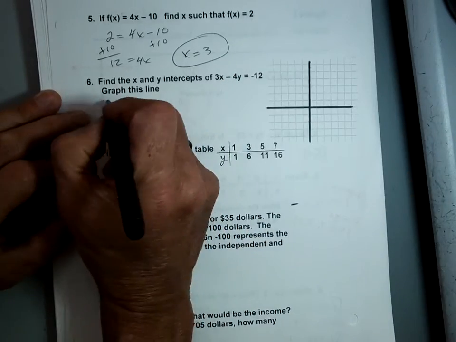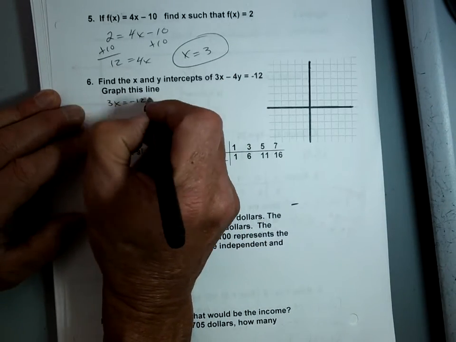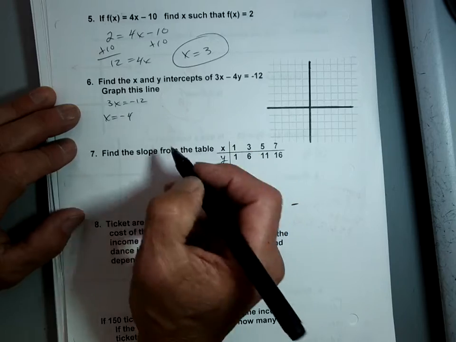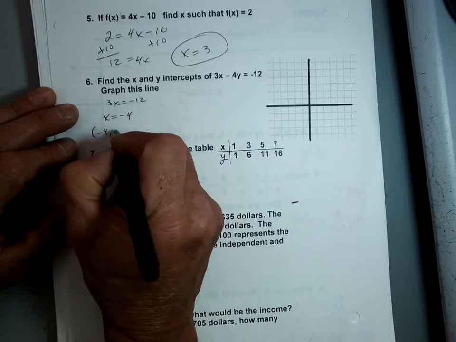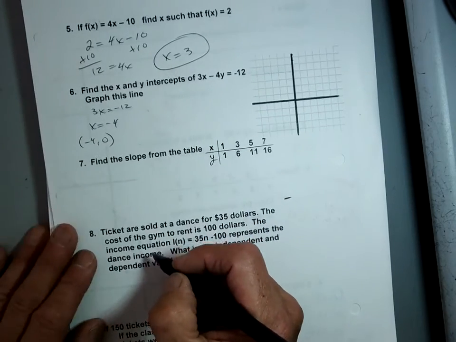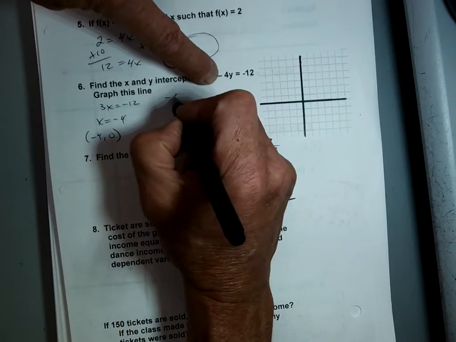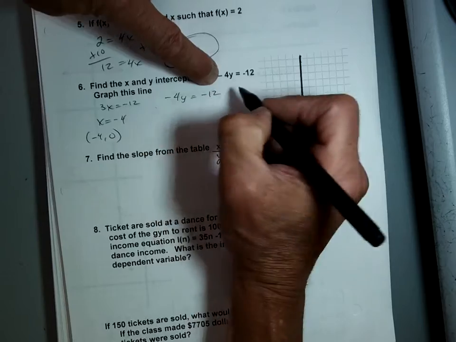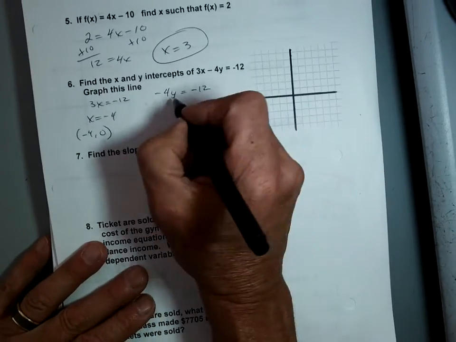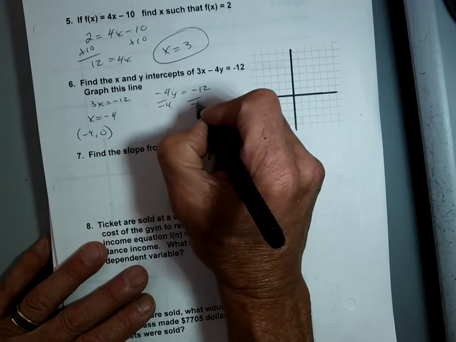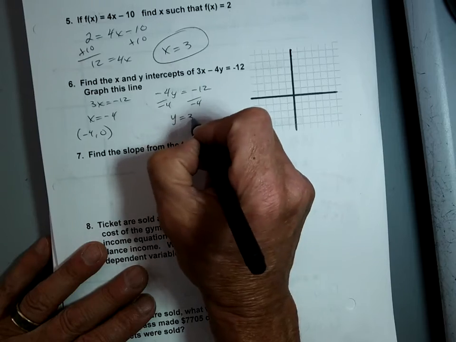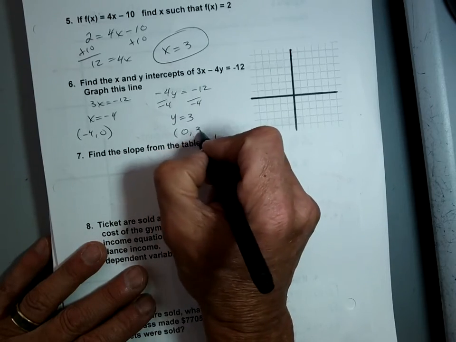So I'd have 3x equals -12 or x equals -4. So that would be a point -4, 0. And then the y-intercept, I'll cover up the x, and I'll have -4y equals -12. Divide by -4, divide by -4. I have y equals 3 or 0, 3.